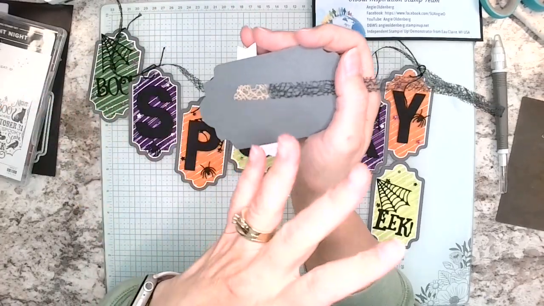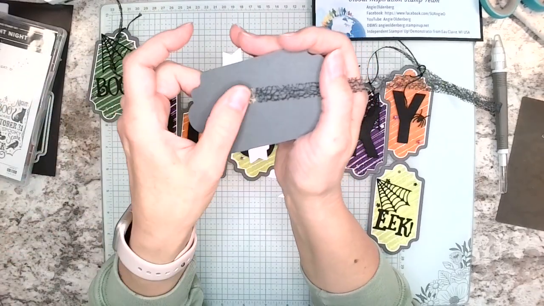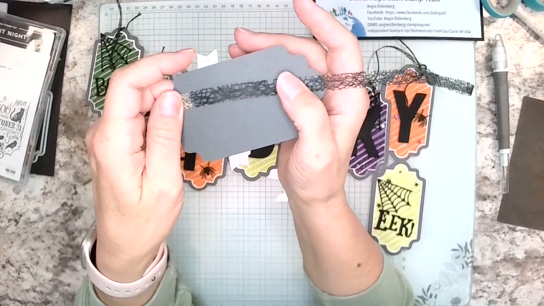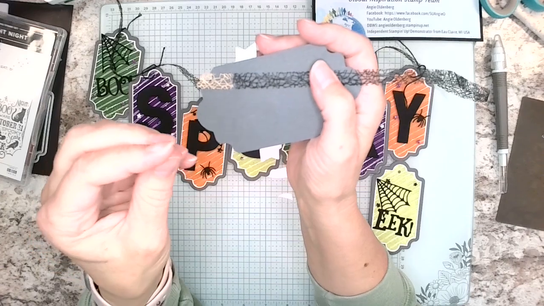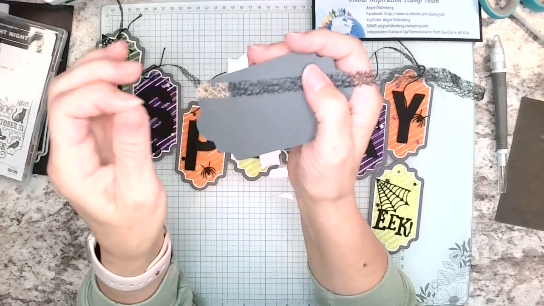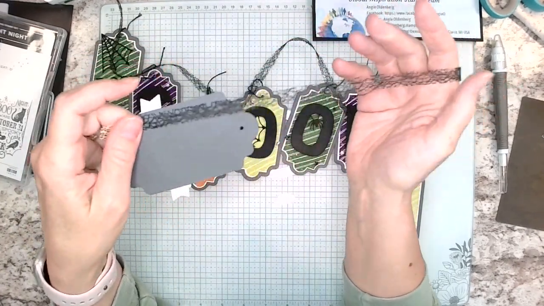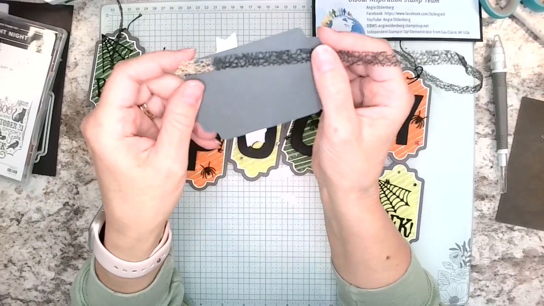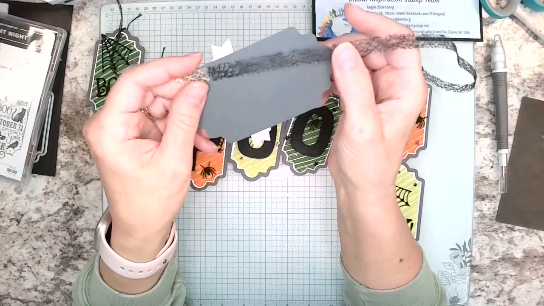So I did it once and I let it dry, and then I went over it again because there were some pieces that didn't seem like it absorbed the black as well as other spots. So I did go back over it and made sure that it was all covered. So it's now a nice black gray color and matches perfectly with this banner.